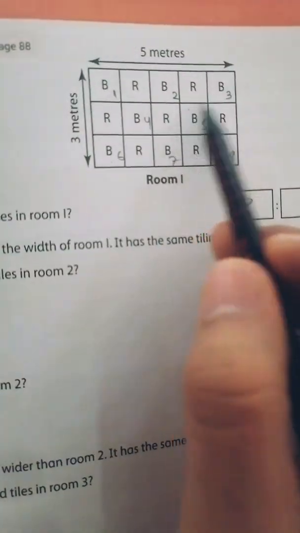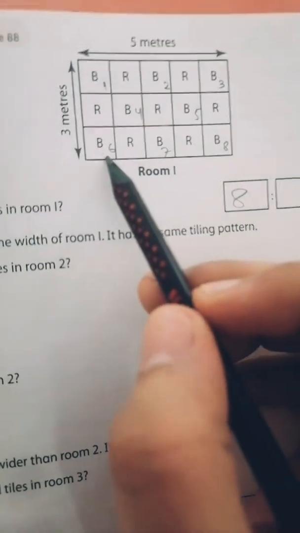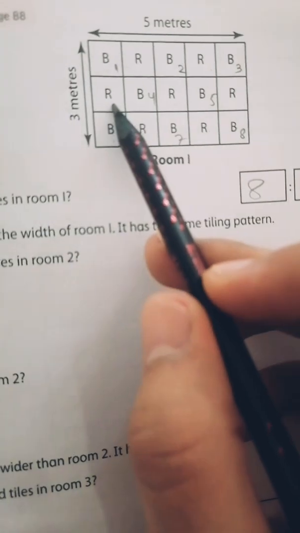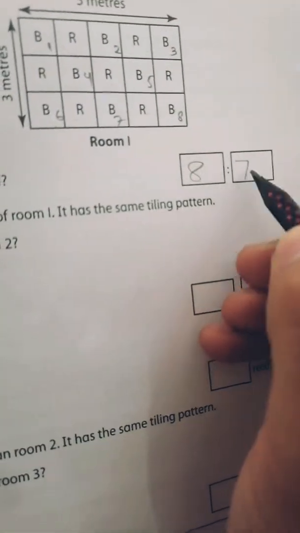I put 1, 2, 3 on it. The blue ones I counted: 1, 2, 3, 4, 5, 6, 7, 8. So we have 8 blue. So write 8 here. Then how many red tiles do we have? 1, 2, 3, 4, 5, 6, 7. They are 7. Write 7. So the total tiles are 15. 8 of them are blue and 7 of them are red.